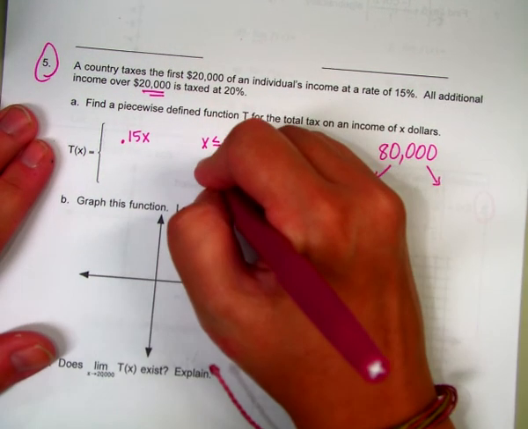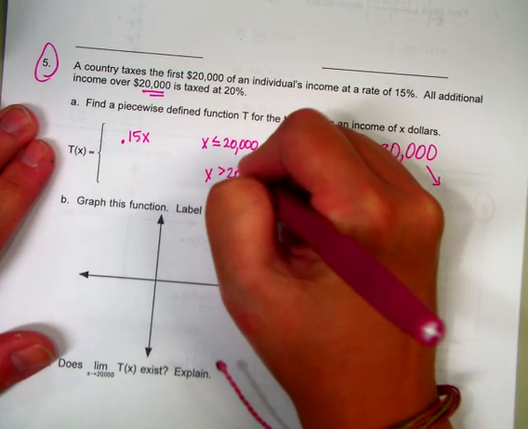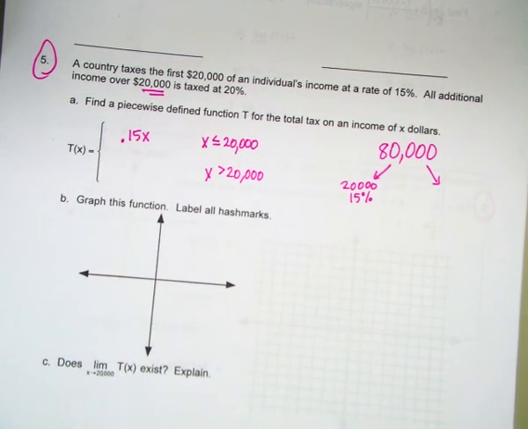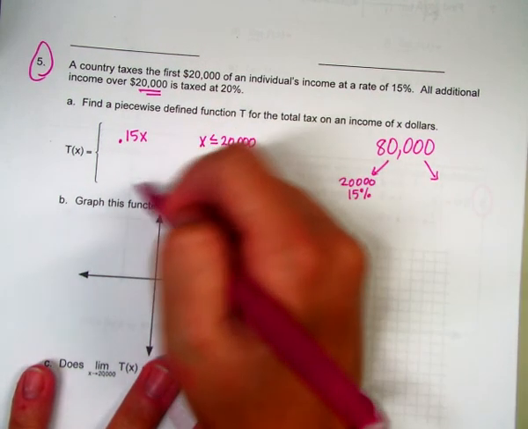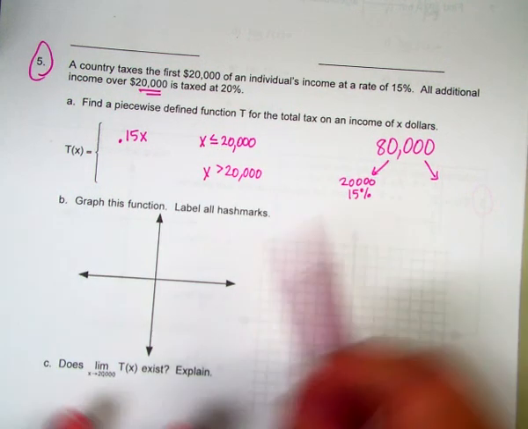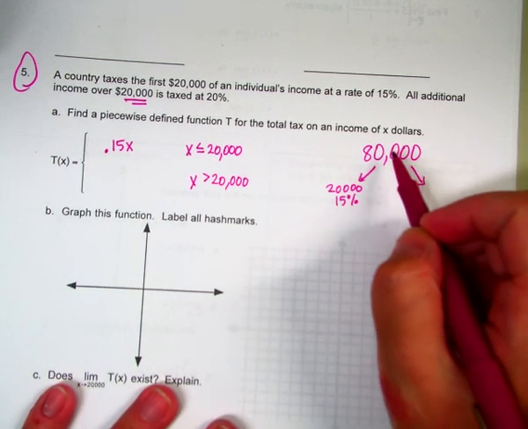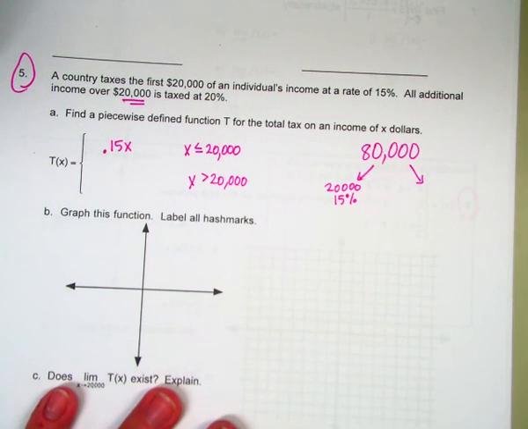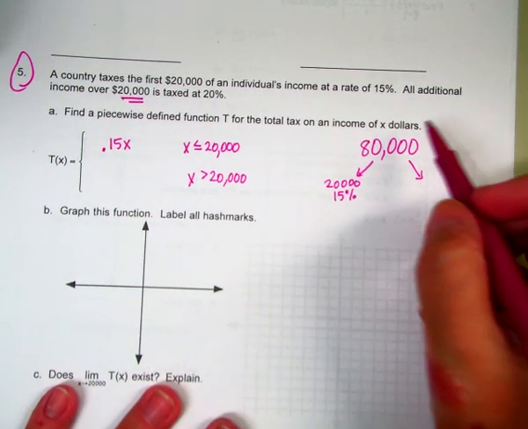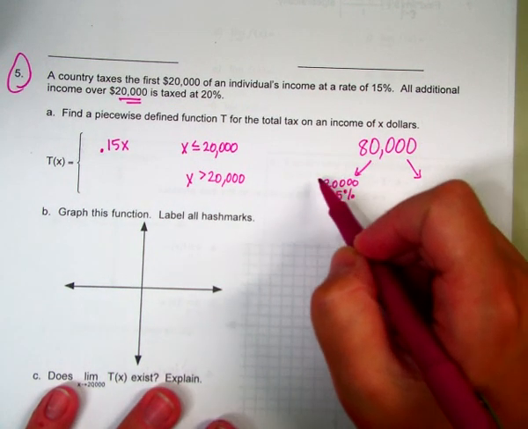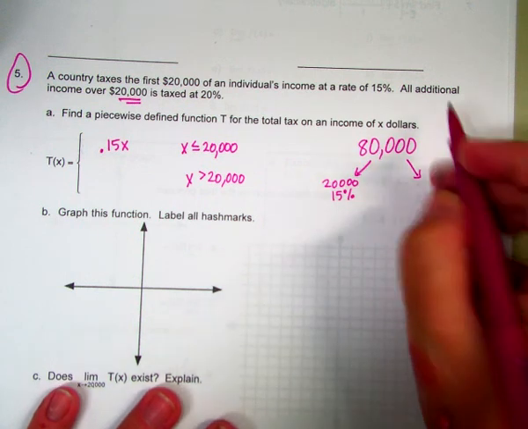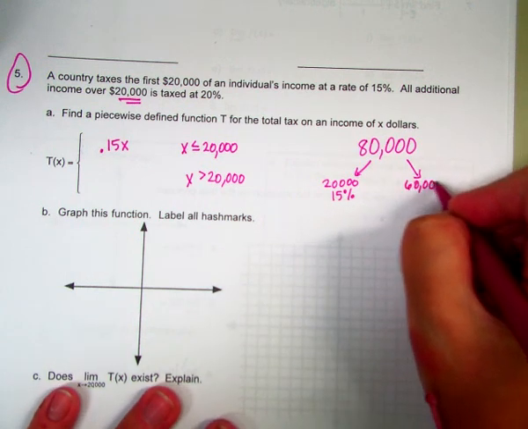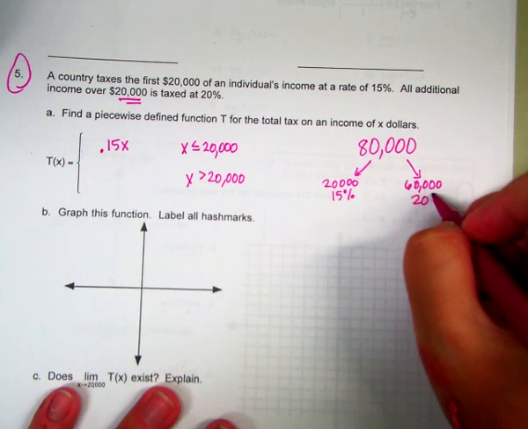So the parts that most of us got correct are those 3 pieces. Okay? Making sure the domain is split up correctly. And then the hardest part was coming up with this limit. So what I have over here is I want you to think about, what if you made $80,000? What would you have to contribute for taxes this year? So the $20,000 of that is going to be taxed at 15%. And then $60,000, the remainder, is going to be taxed at 20%, right?